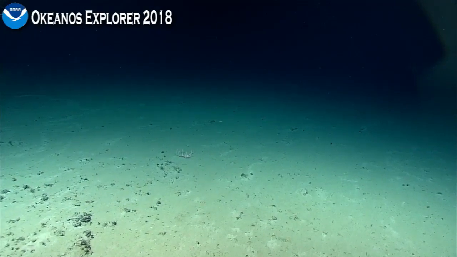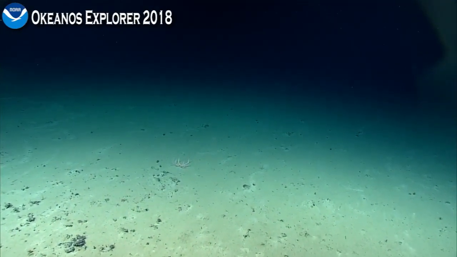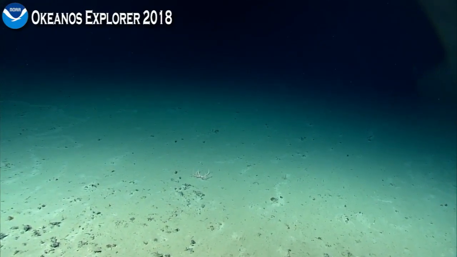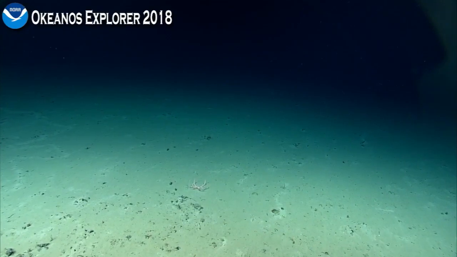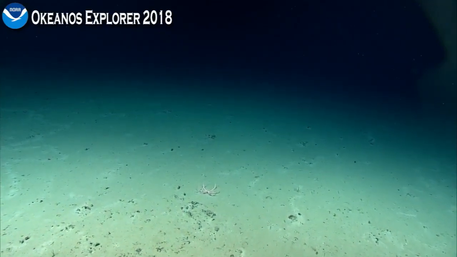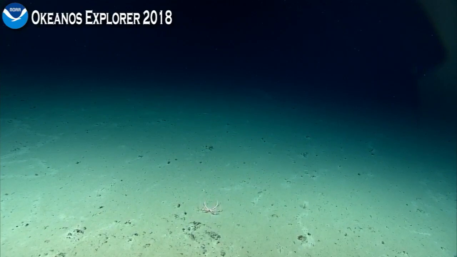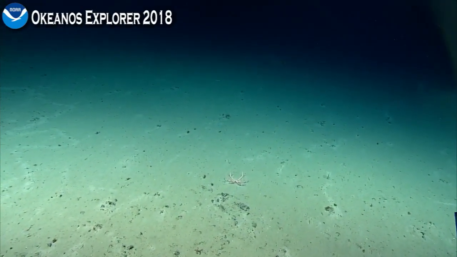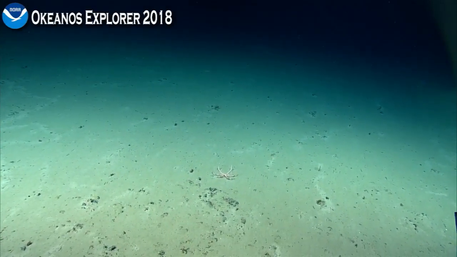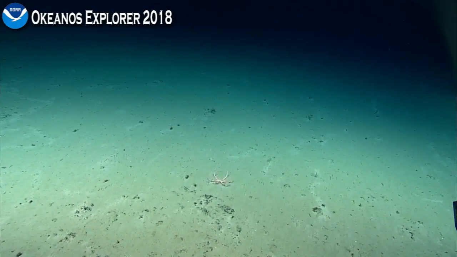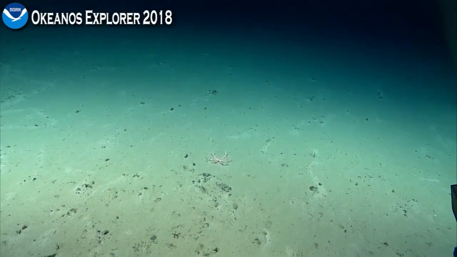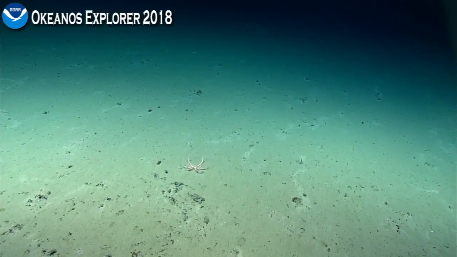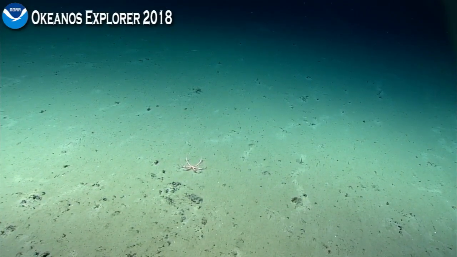Now let's take a look at this. Looks like a Brisingid sea star, perhaps? I guess so. Those are 3 good bios. Yeah, the samples are in the box. 4 good bios. Hopefully the vehicle's in one piece. 4 good bios, that first one especially. Have we seen one of these yet today? Yeah, I think we have seen one of these Brisingid starfishes today.